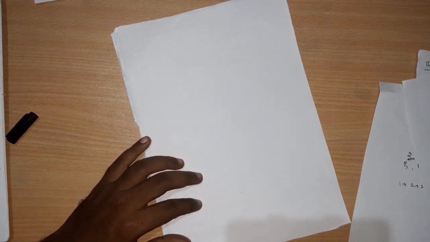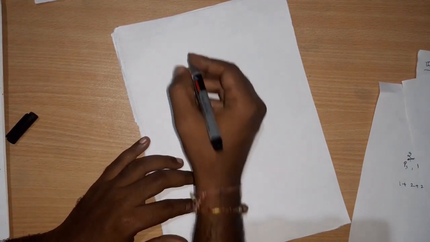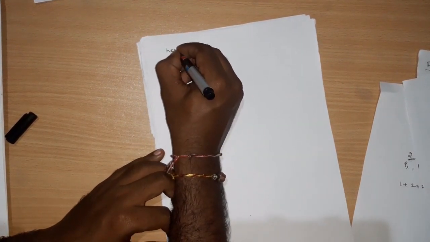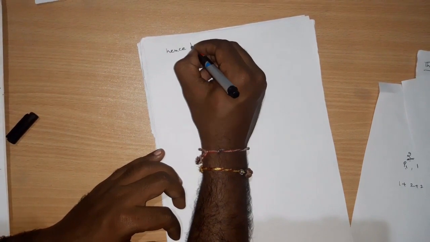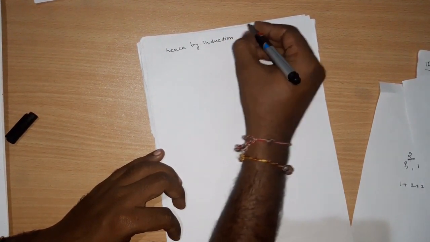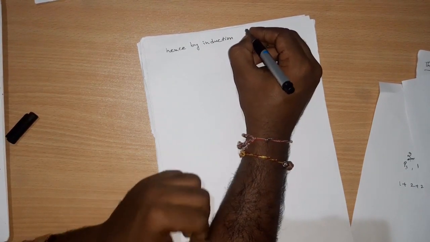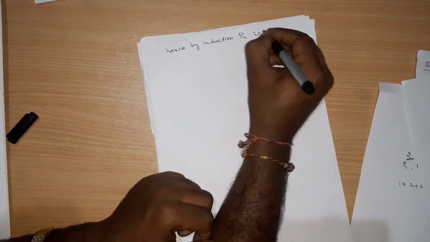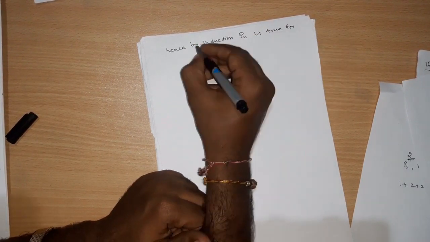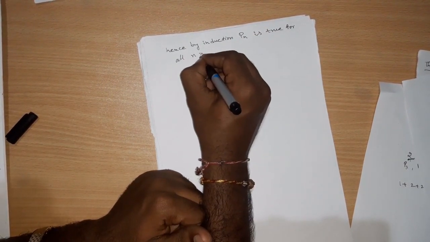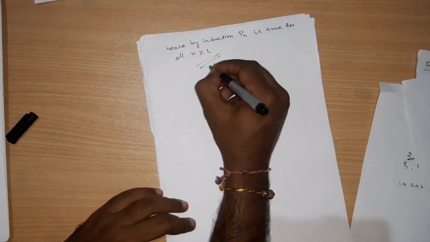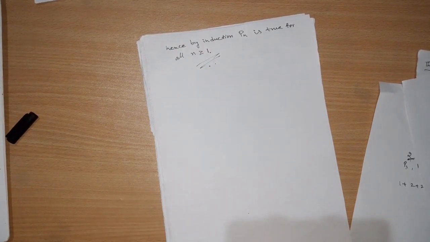So this implies, therefore, hence by mathematical induction, Pn is true for all n greater than equal to 1. So this is the proof.